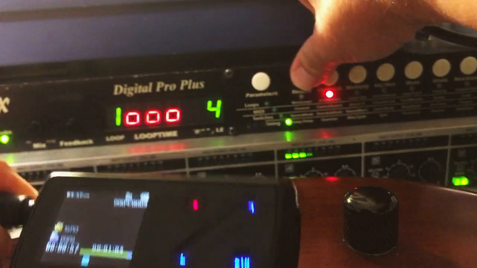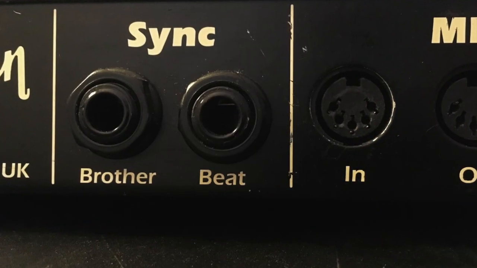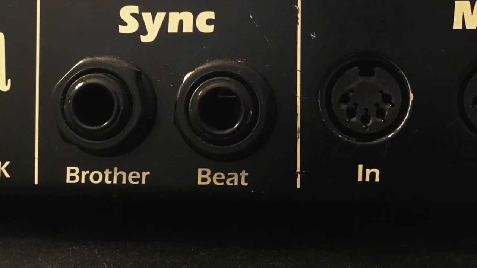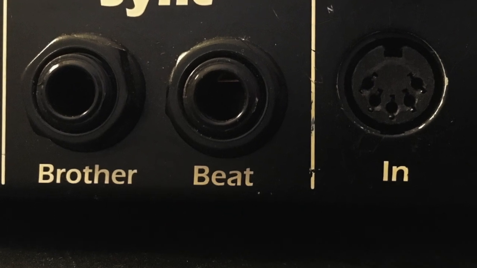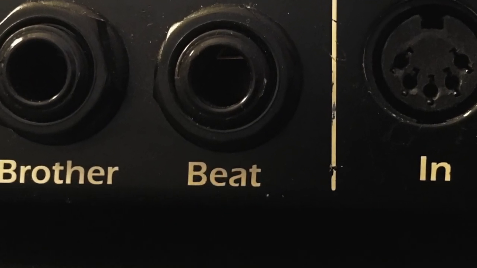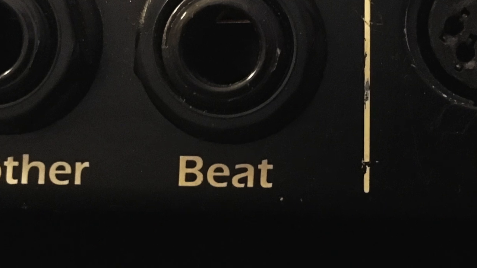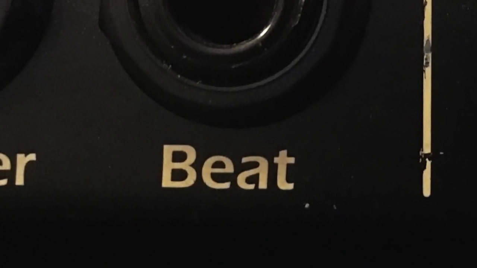Victory is mine. So that's been trial and error using multiple types of audio signals to generate potential, hypothetical, ostensible tempo information for the Echoplex Digital Pro as that audio is fed into the BeatSync jack.